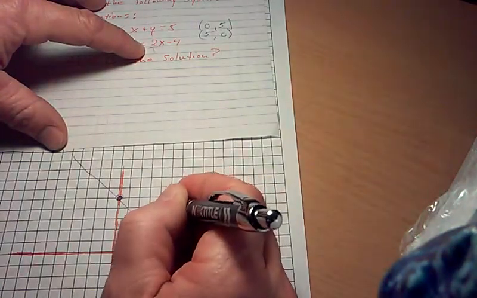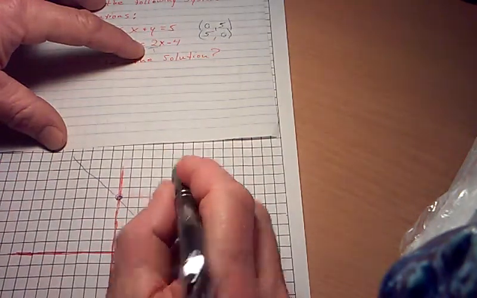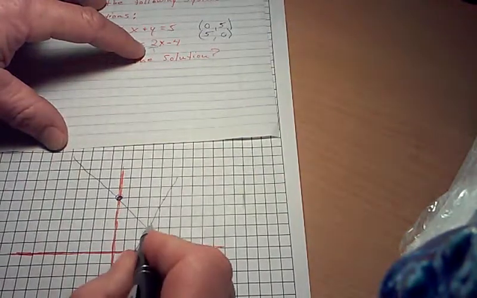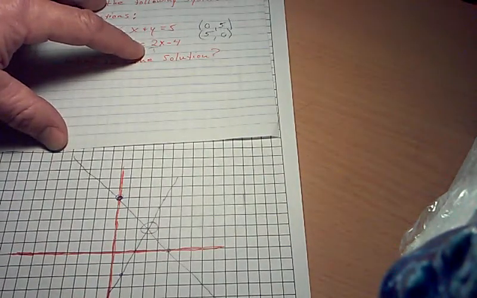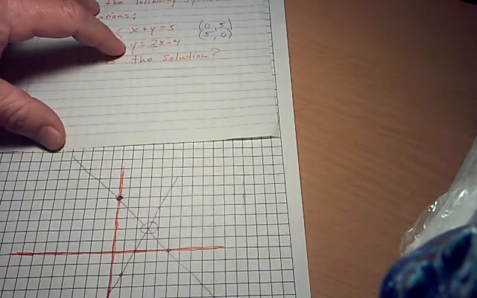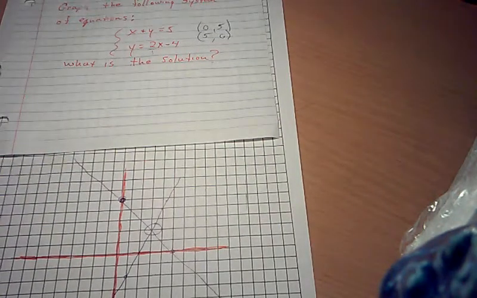And I think I've already found my solution by graphing this carefully. Notice that the point (3, 2) is in fact the point that both lines share. That is the point that makes both of these equations true at the same time. That is the solution. And that is what we're looking to do.